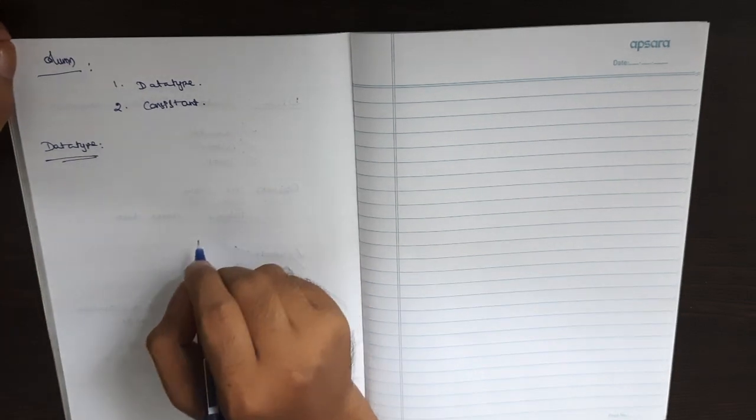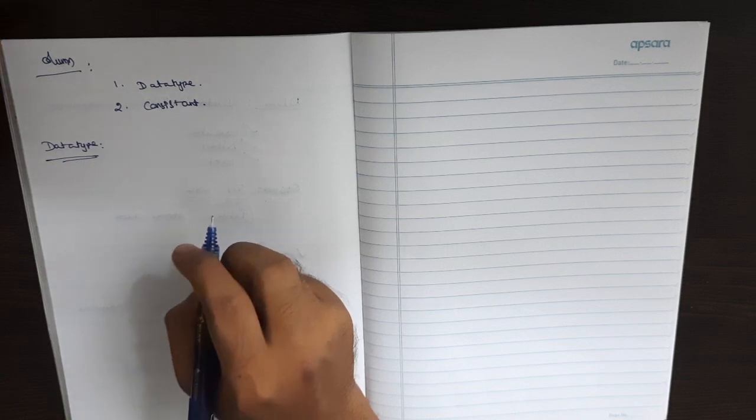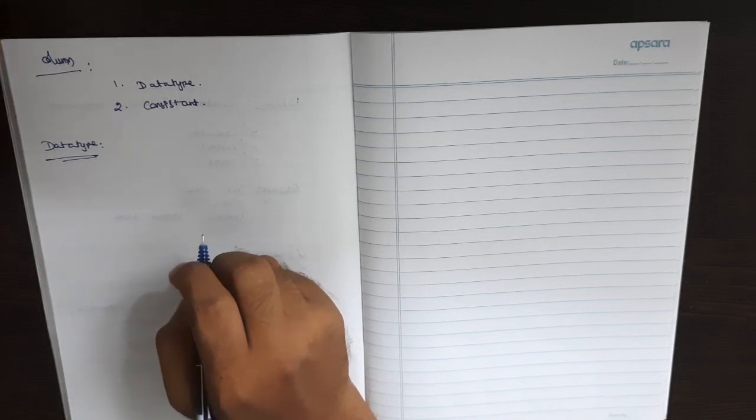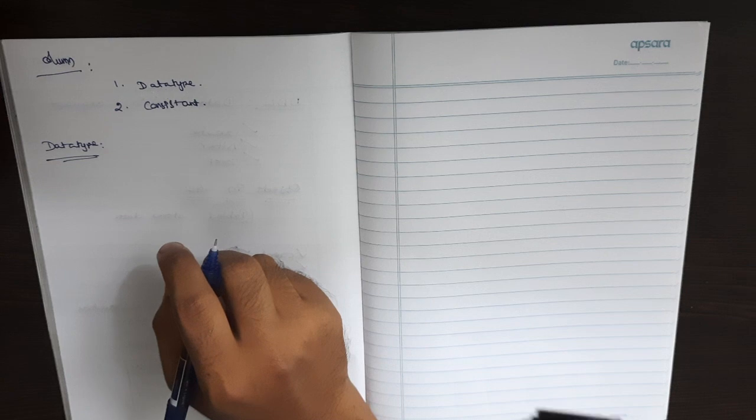A data type is nothing but the context, or what we can say is the type of the data.